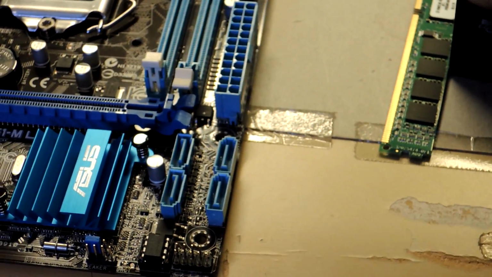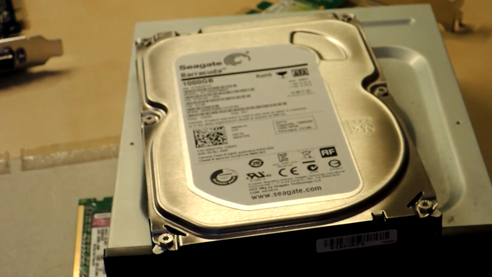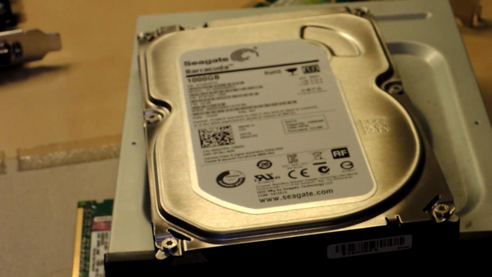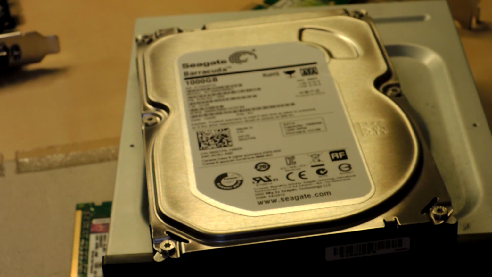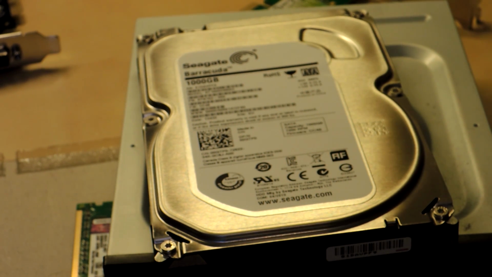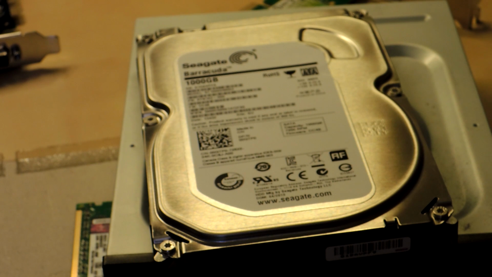Most common spinning speeds of the hard drive are 5,400 revolutions per minute up to 15,000 revolutions per minute, and they're quite expensive if you need that speed. The most popular ones we use nowadays in laptops and desktops are 5,400 revolutions per minute and 7,200 revolutions per minute.